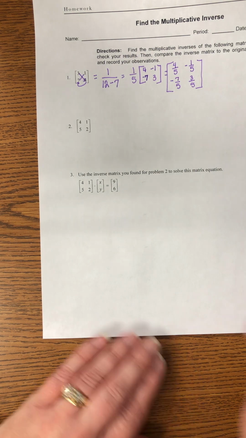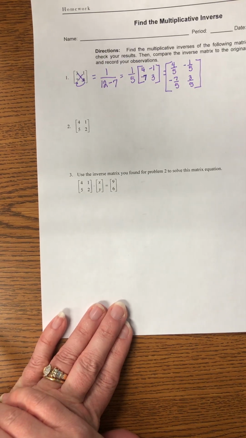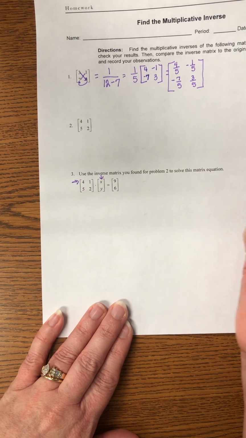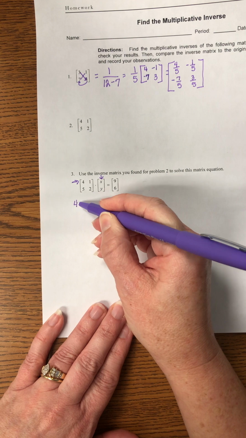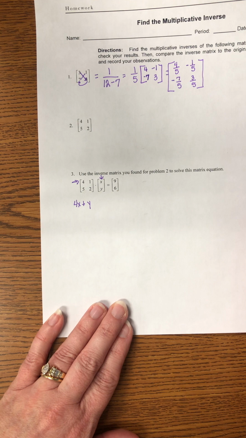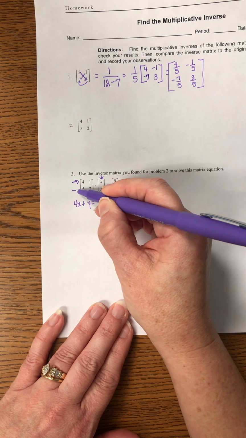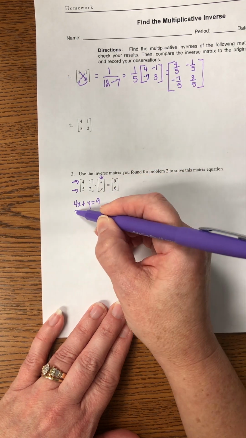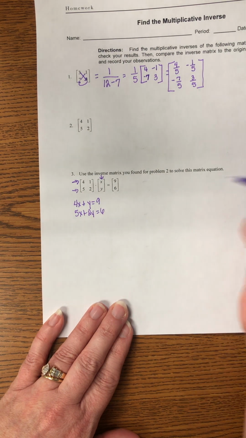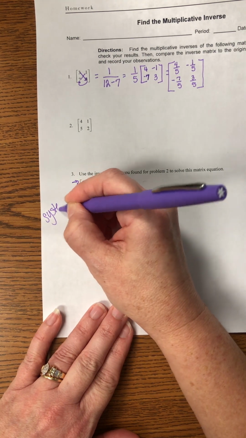So in order to solve it, we're going to have to find the inverse of our first matrix. Now looking at this, if I were to multiply row 1 to column 1, I would have 4 times x plus 1 times y. Where have we seen something like that before? And it equals 9. Now if I do row 2, column 1, I'll have 5 times x plus 2 times y, and it equals 6. So what this matrix equation is representing is a system of equations.